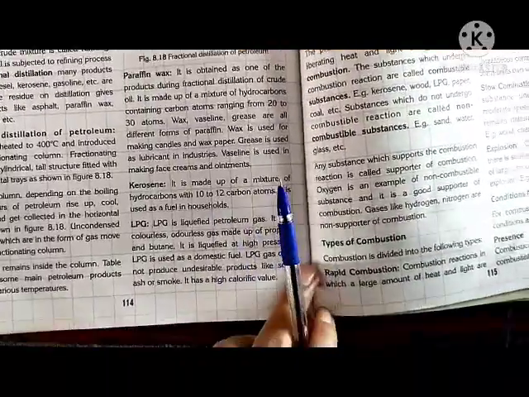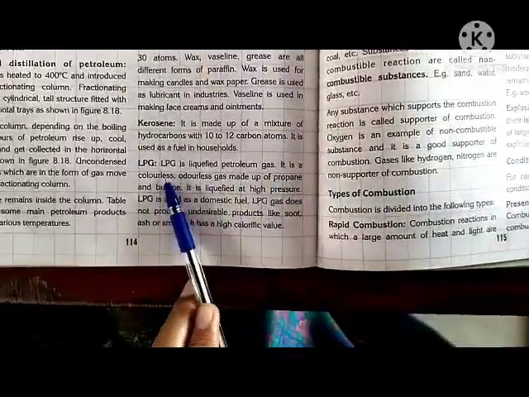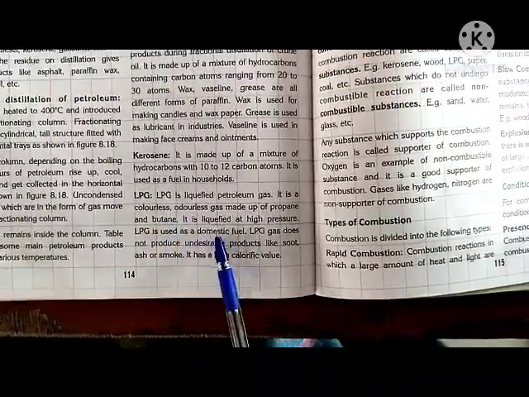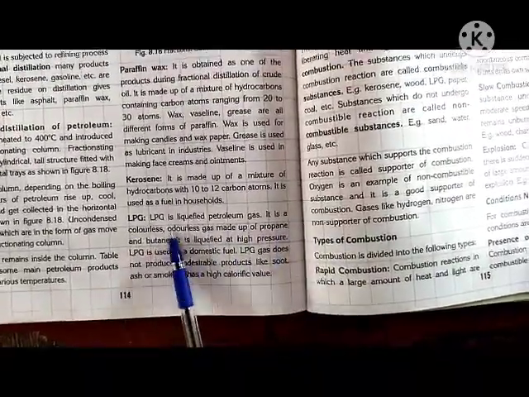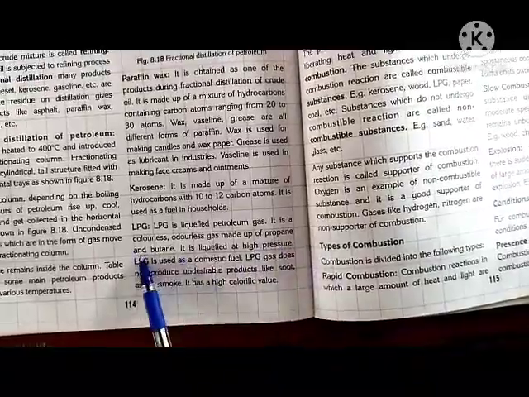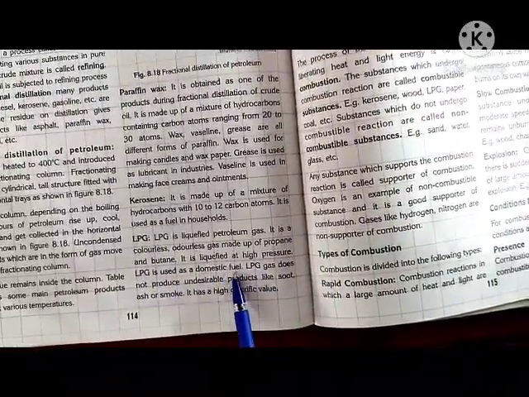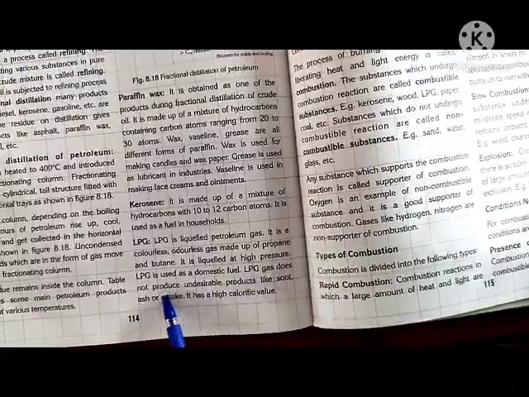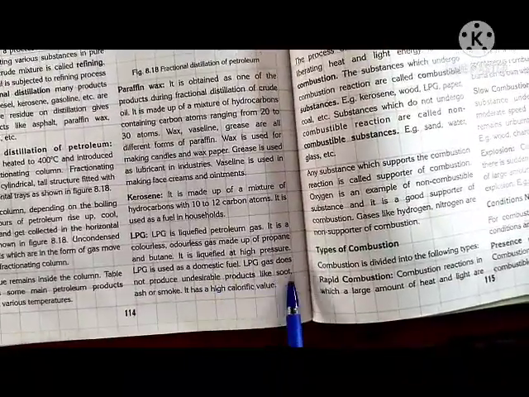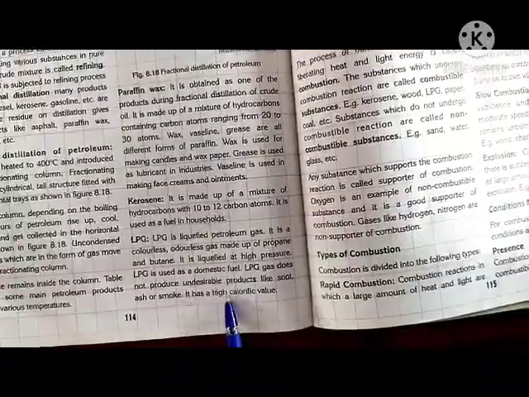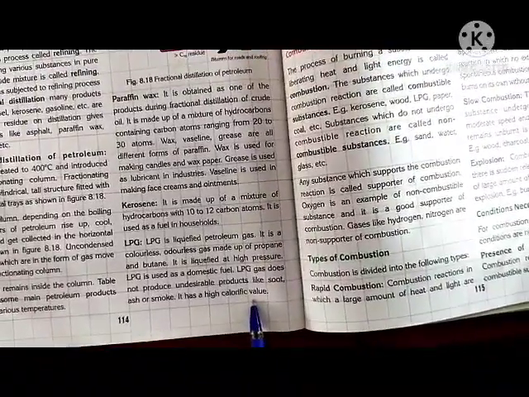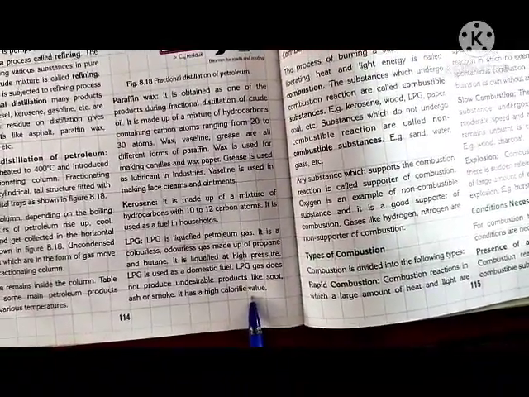Now LPG, liquefied petroleum gas, contains the least number of carbons. It is colorless, odorless, made up of propane and butane. It is liquefied at high pressure. LPG is used as domestic fuel. LPG does not produce undesirable products like soot, ash or smoke. It has a high calorific value. And the carbon number is 1 to 2 in this.